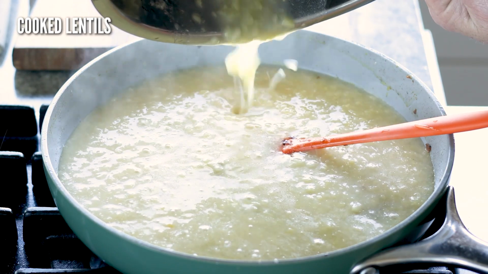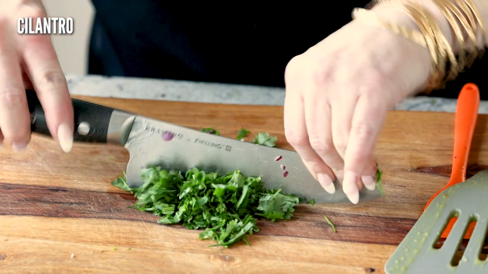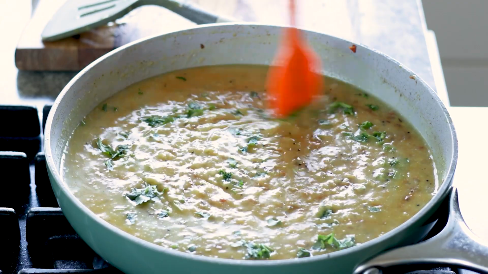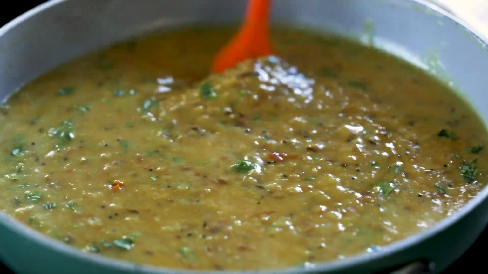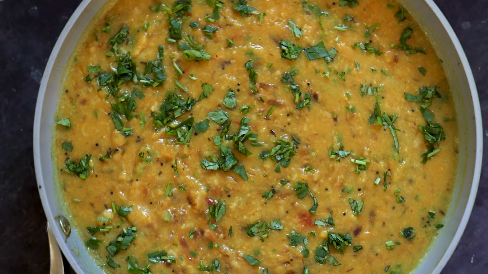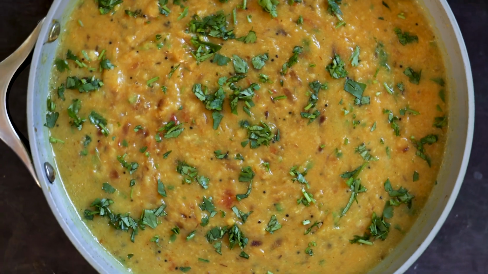Also add in half of your cilantro and mix in. Now taste and adjust the salt and flavor. Add some more salt if you like. Add some more heat with cayenne or red pepper flakes if you like. Adjust the consistency. Add some more water if the dal is thickening up too much, and then switch up the heat. Garnish with more cilantro and a squeeze of lemon juice and serve with rice, roti, naan, or however you like.